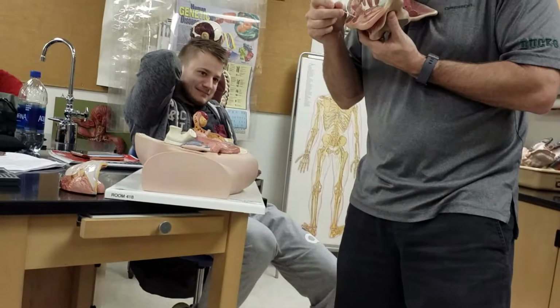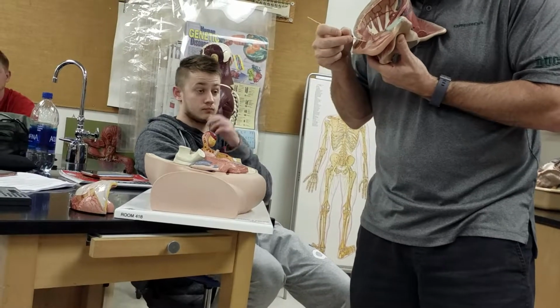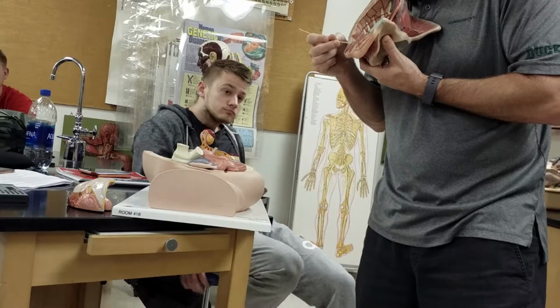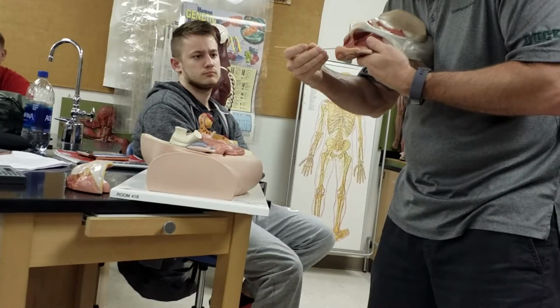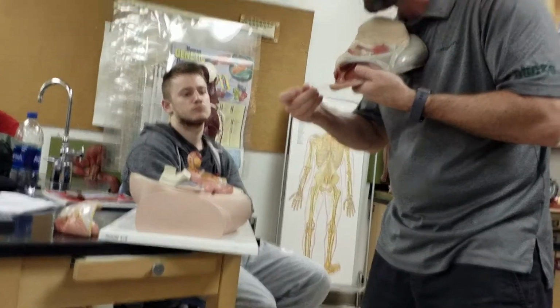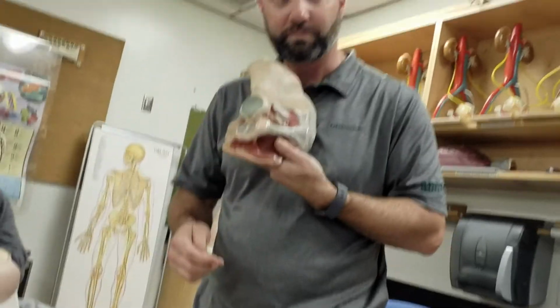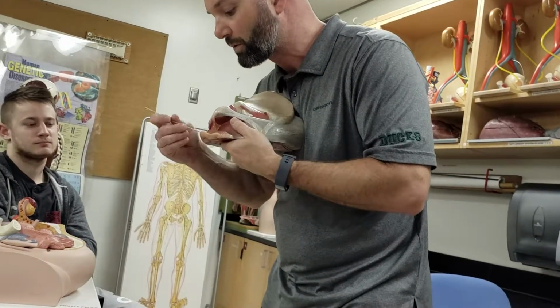And these muscles here, external urogenital diaphragm, external anal sphincter, and internal anal sphincter. So this muscle here, and there's a little window cut into it, but what's the muscle? We're in the vagina area.